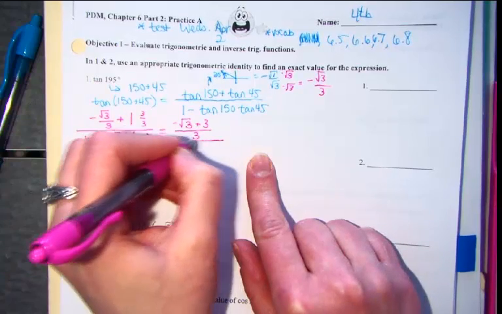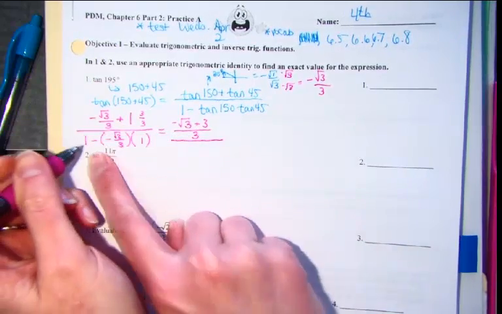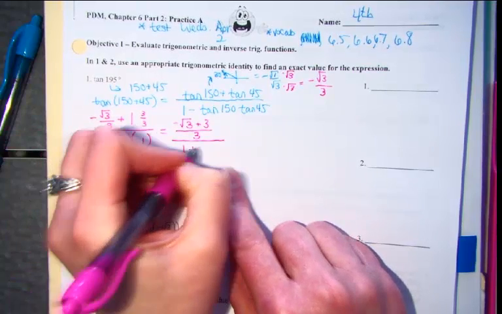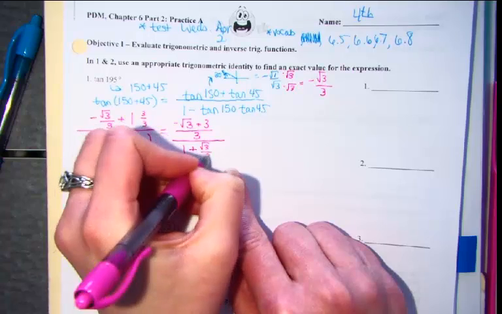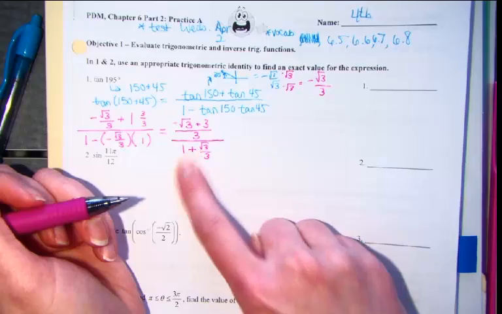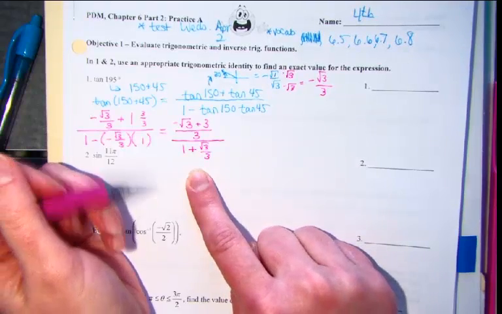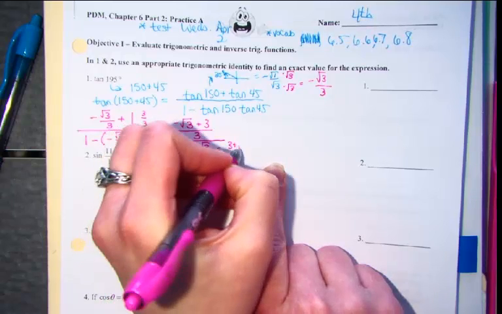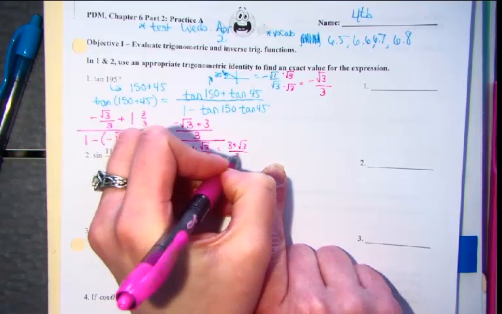In the denominator, I'll have a 1 plus root 3 over 3. I'm going to also convert this denominator to a single fraction. I'm going to think of that as 3 plus square root 3 all over 3.